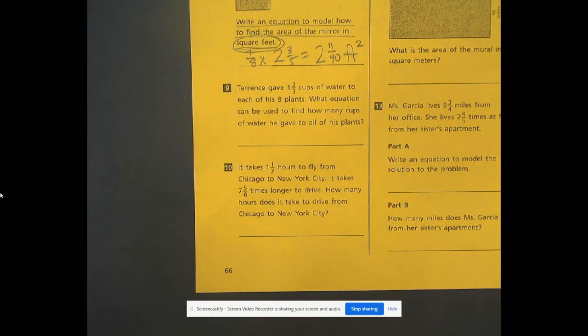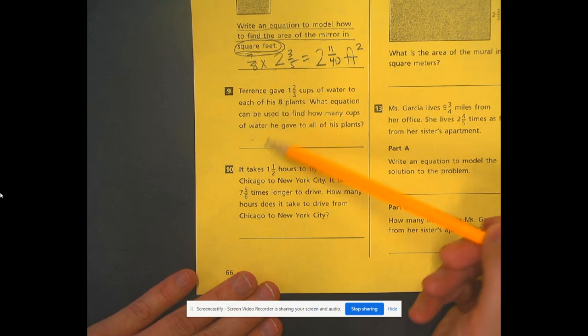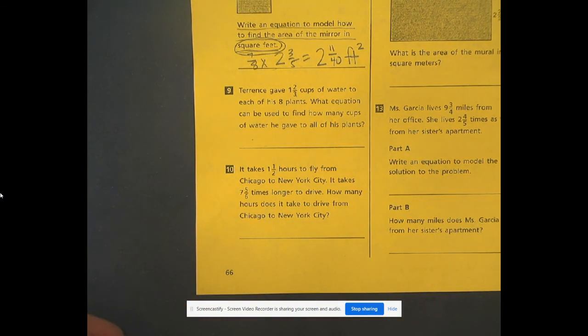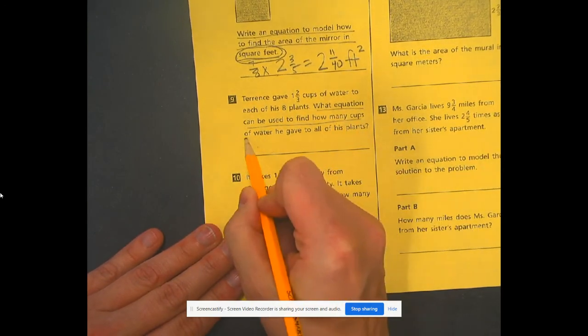Okay, Terrence gave 1 2/3 cups of water to each of his 8 plants. What equation can be used to find how many cups of water he gave to all of his plants? If he's got 1 2/3 and he's given it to 8 plants, what do we need to do? What do you think?